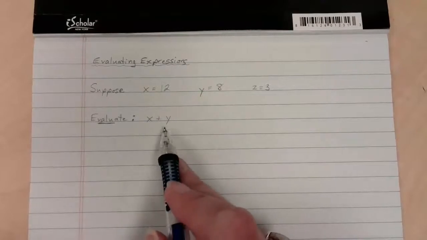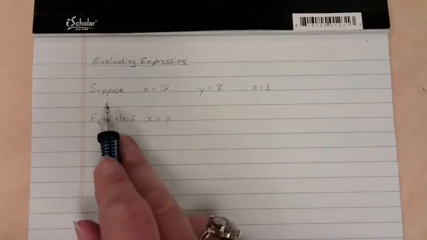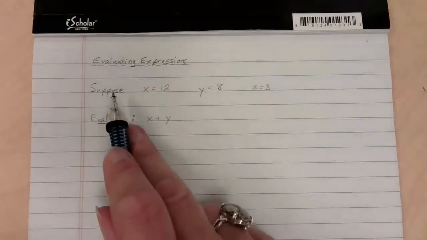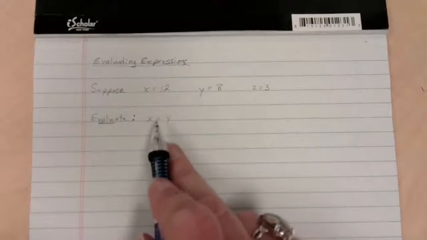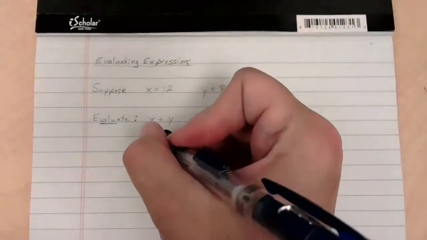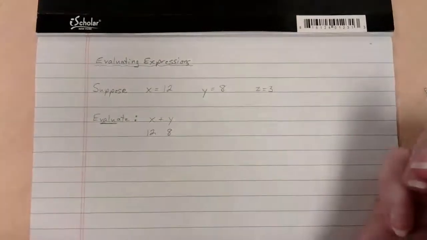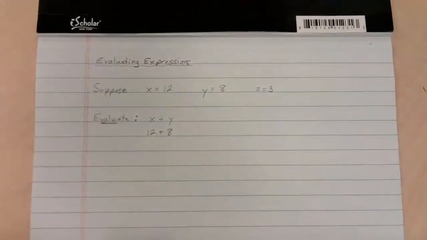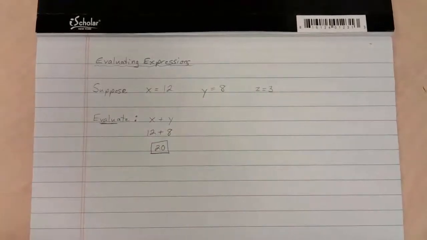So if I have x plus y, there's no way for me to get a number out of that because it's two variables. But if I have a supposition, there's a fancy word for you, if I am supposing that x equals 12 and y equals 8 and z equals 3, maybe I can make these things work together. So x plus y, if I know that x is 12, I'll take the x out and replace it with a 12. And I know that y is 8, I'll take the y out and I'll put an 8 in there. We're still adding. Now all of a sudden, to be able to evaluate seems a lot more possible, because now I have numbers instead of variables. 12 plus 8 is 20. Awesome. There we go.